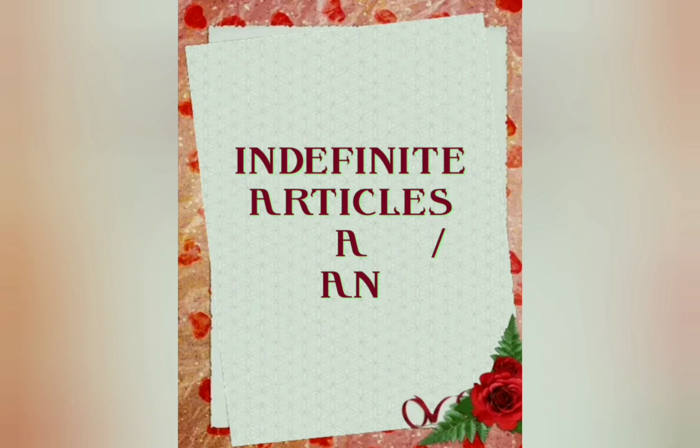First, let's discuss indefinite articles, a or an, in detail. Where to use a and where to use an in the English language is the biggest question. So today we are going to learn the proper usage of a and an.